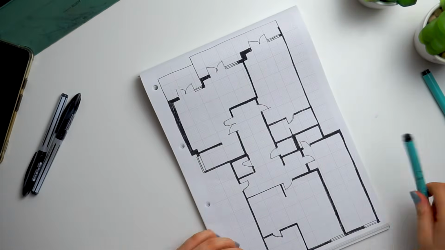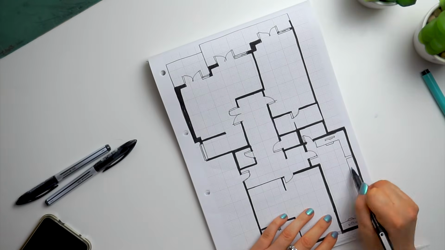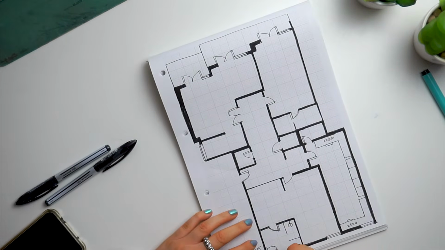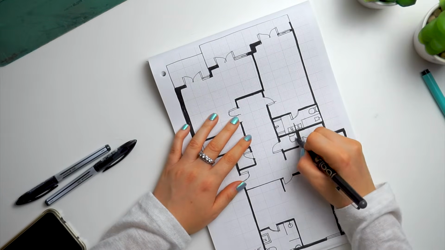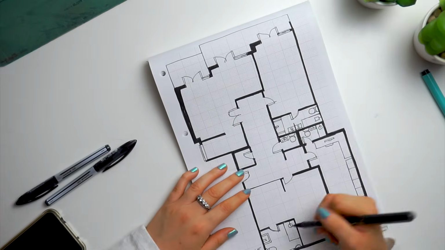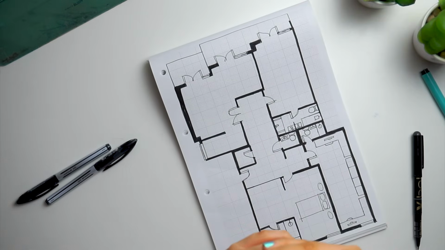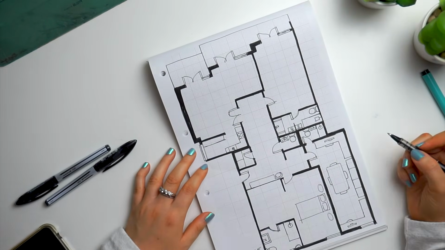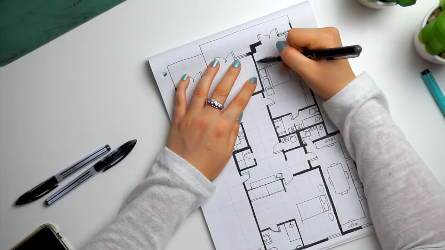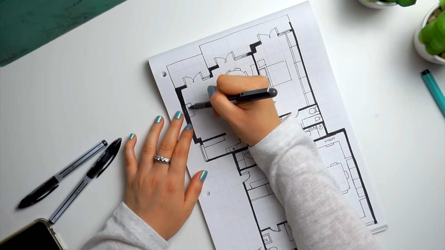Then I'm going to go in with a thinner pen and start to play around with some furniture arrangements and fixed elements like the bathtub and toilets, etc. It's probably very clear to you guys as well that this is by no means to scale. Like I said, this is just a quick sketch of ideas that I'll be using for reference when drafting the plan up digitally, rather than in a refined final draft kind of style.